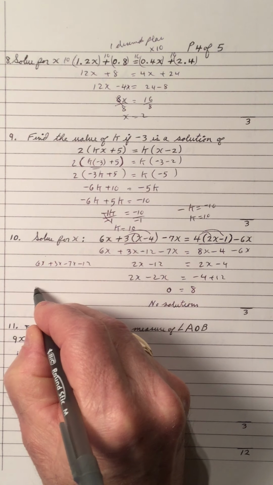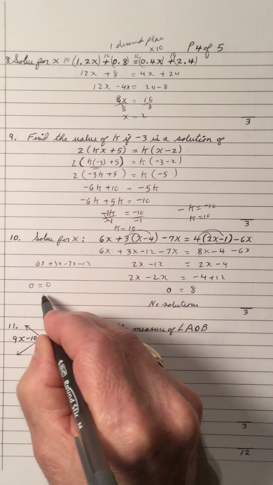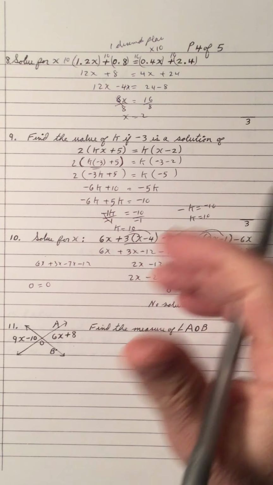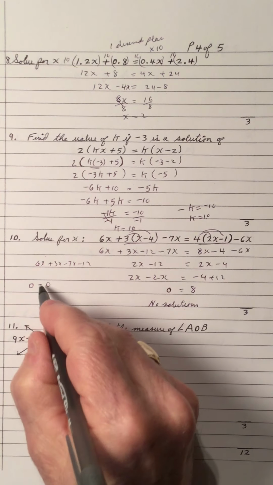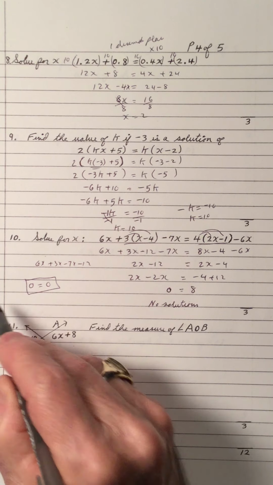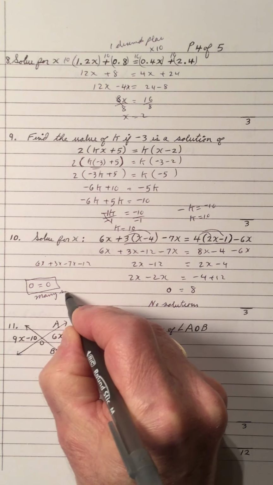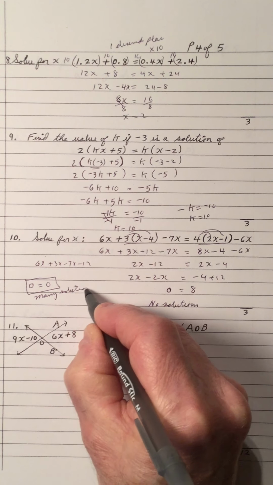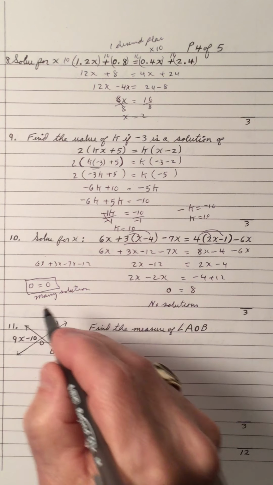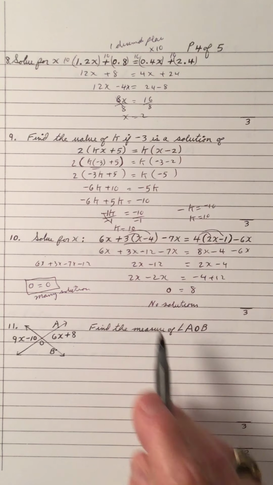If you work this out, this is further work now. If you worked that out and you had 0 equals 0, that means there would be many solutions in this equation. The 1, the 2, the 3, the half, the quarter, all values of x would work. If you had 0 equals 0, that happens when the x's go to the left, numbers go to the right, and you get 0 equals 0, you would have many solutions. But this time, we have 0 equals 8, that's no solution, no values of x. And if you had, up here, x equals 2, that means there's one solution. Only 2 will make this equation true.